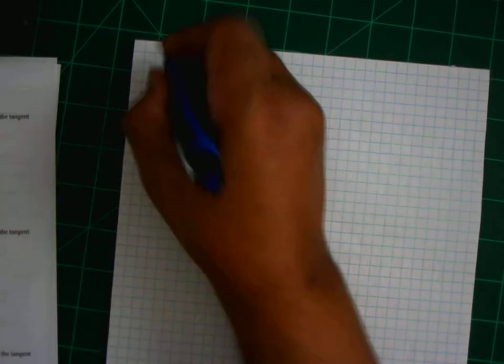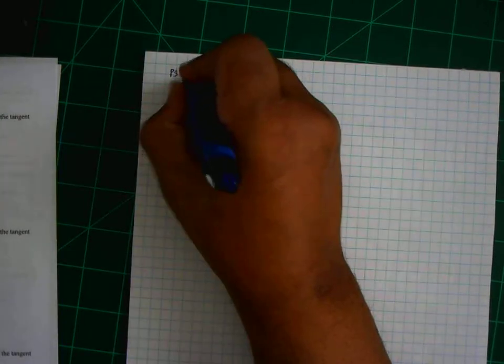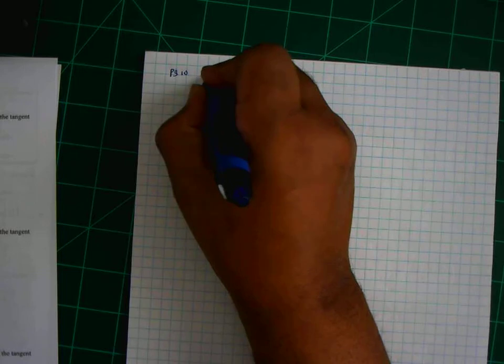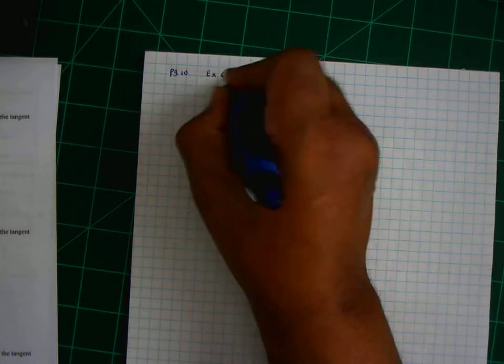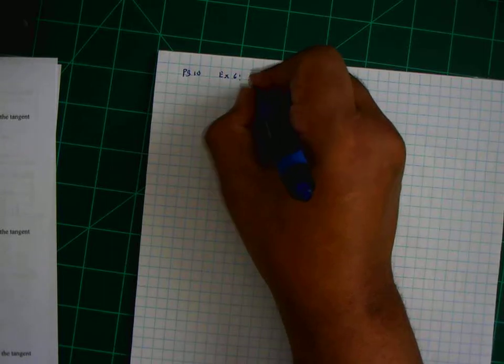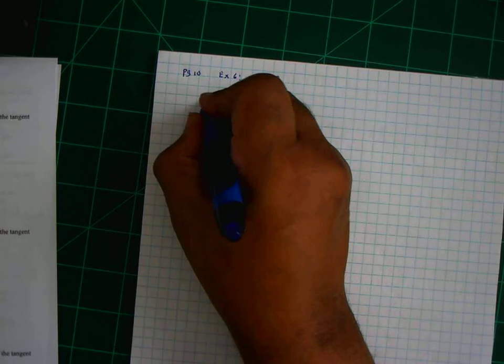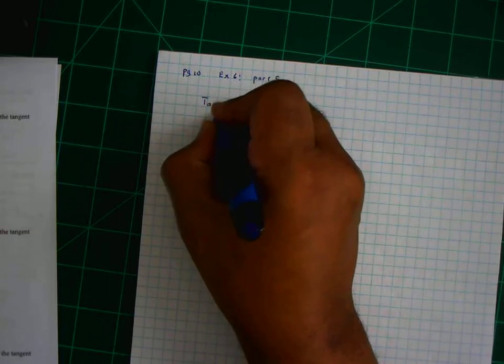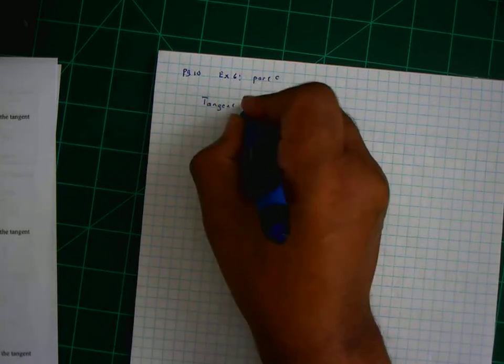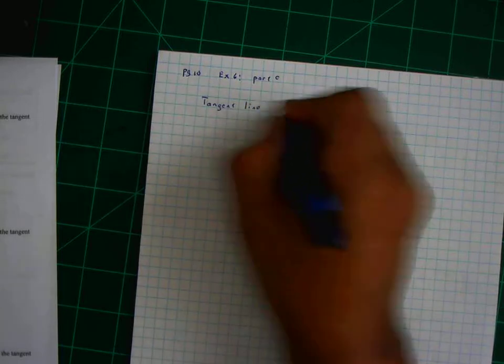Now for part C, page 10, example 6, part C, I want the tangent line when x is equal to 2.